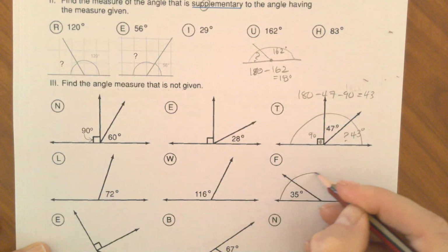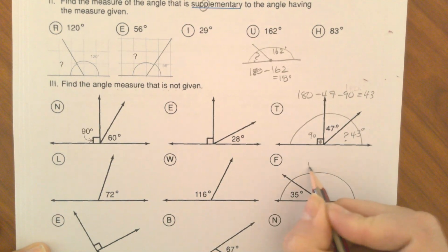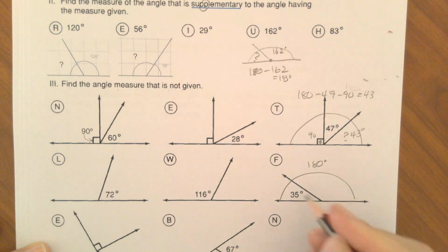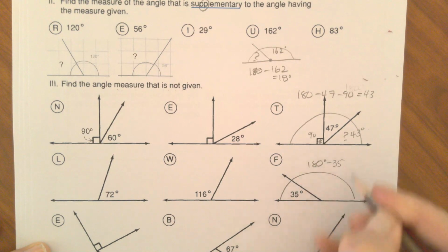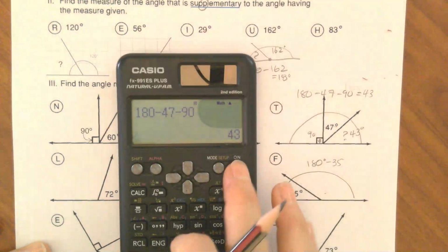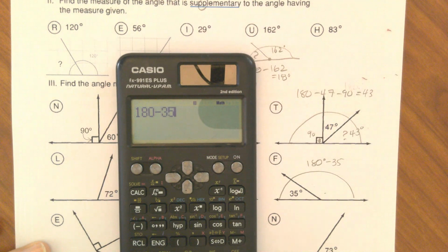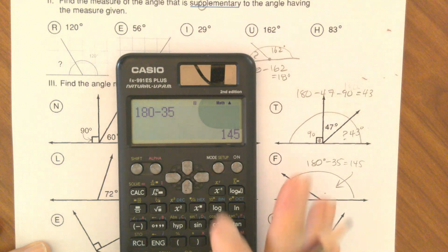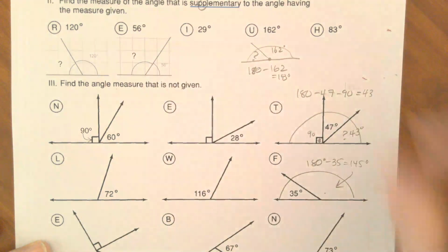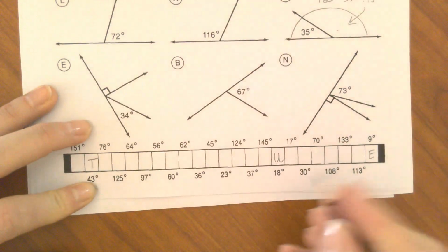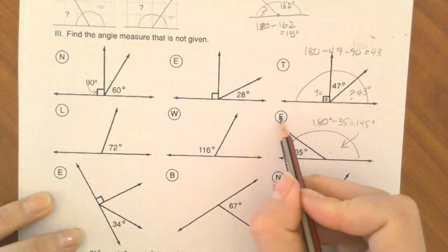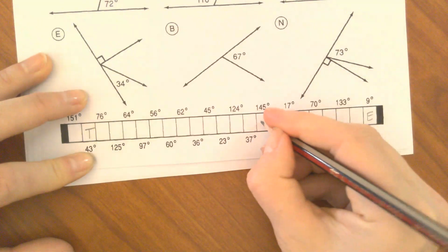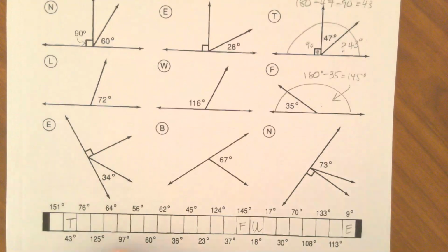Now let's do this one. From here to here, that's 180. If I take out the 35, that will give me this angle. So 180 minus 35, 145. So this angle is 145 degrees. So 145 is F. Let's do this last one here.